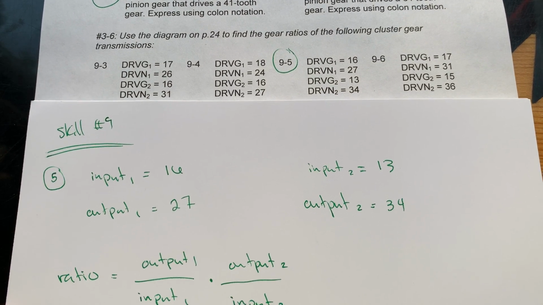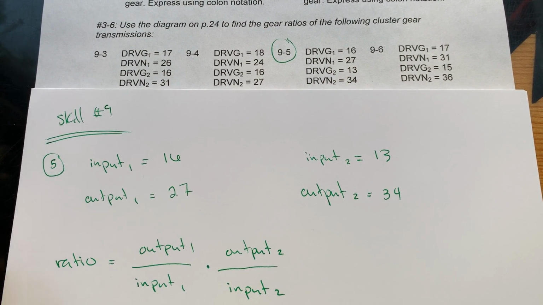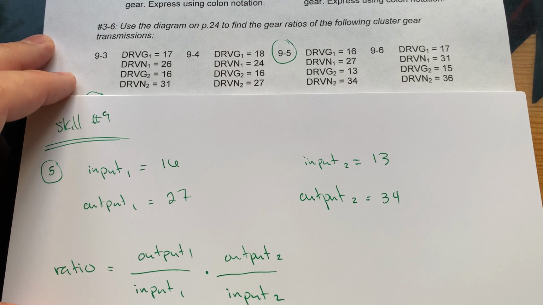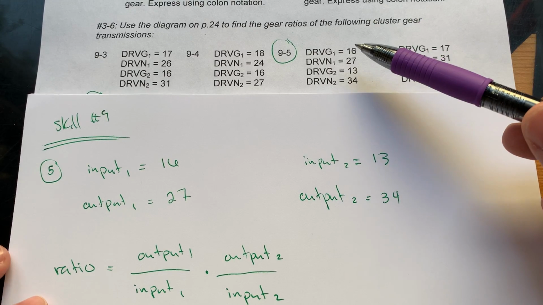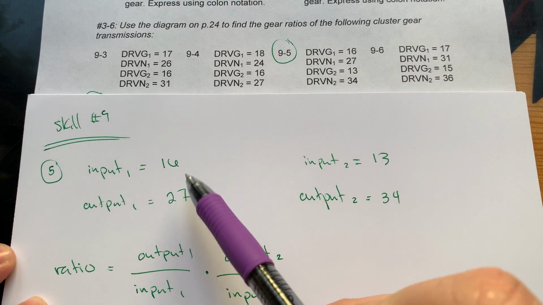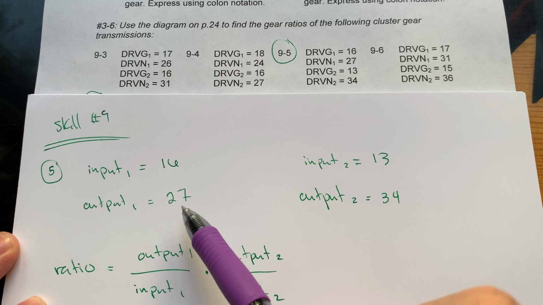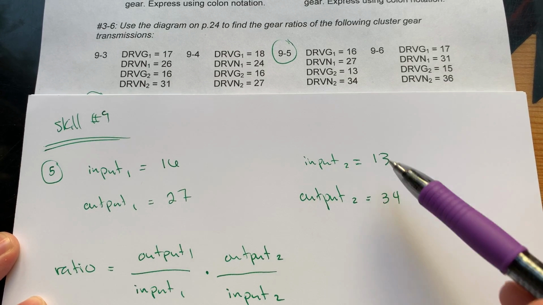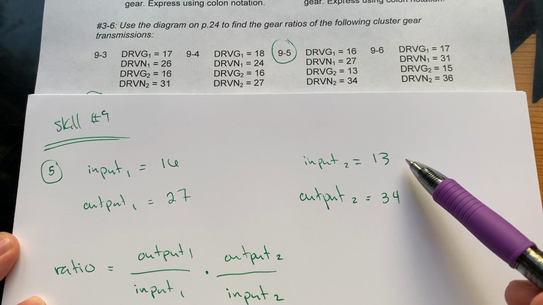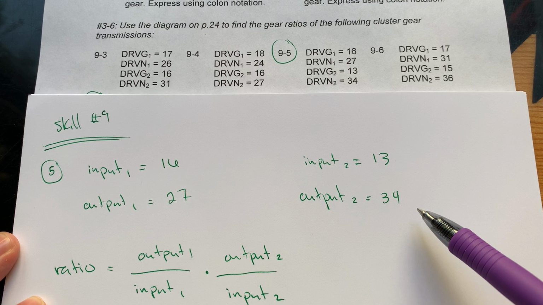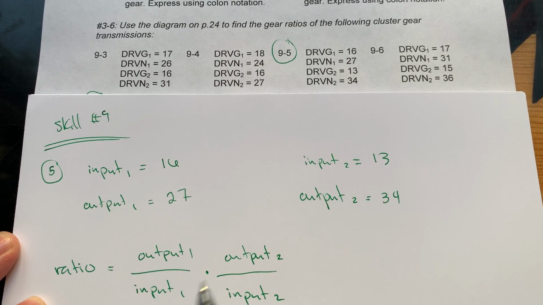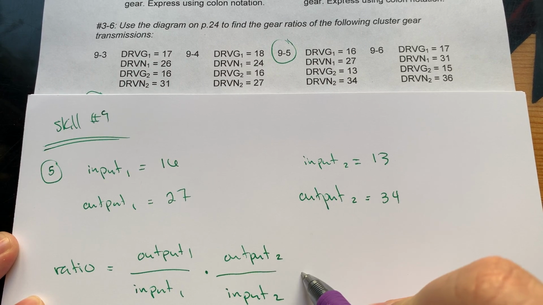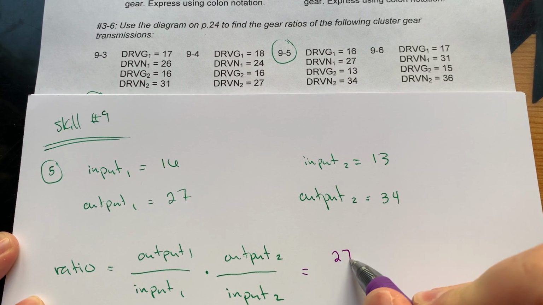the connection here is input gears are your driving gears, output gears are your driven gears. So driving to driven. Input and output for sequence 1 is 16 to 27. Input to output for sequence 2 is 13 to 34. So my overall ratio is just going to be those two ratios stacked and set up. So this is just a matter of getting all these numbers in order.